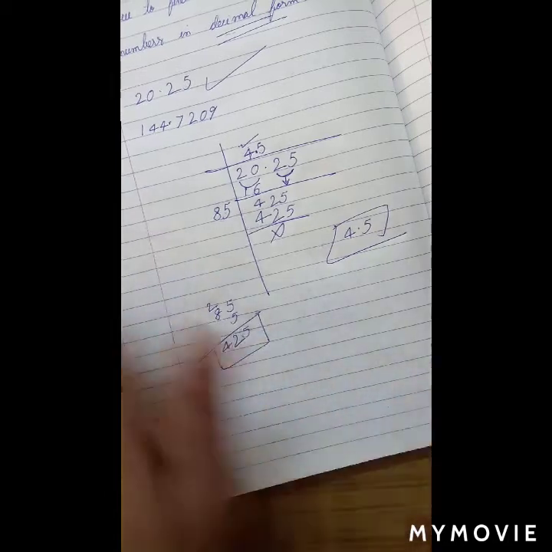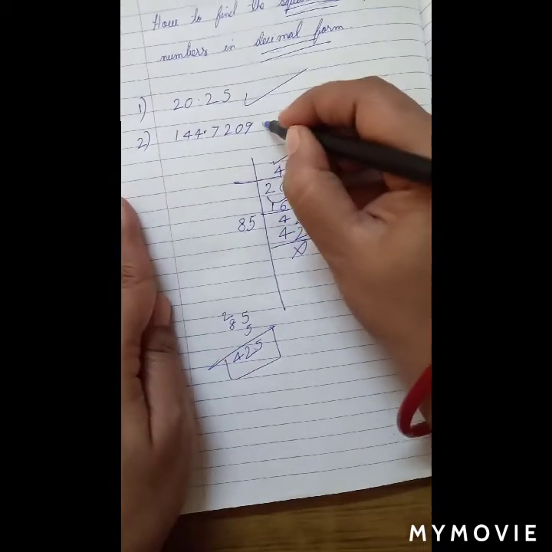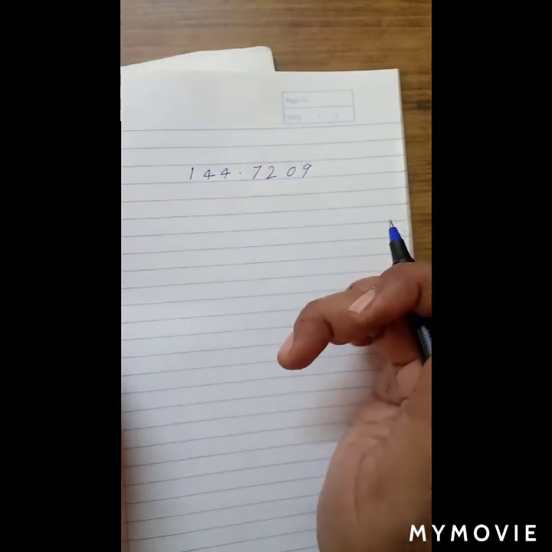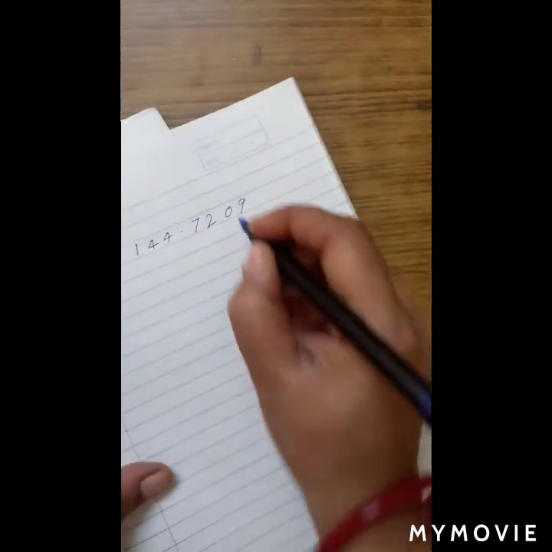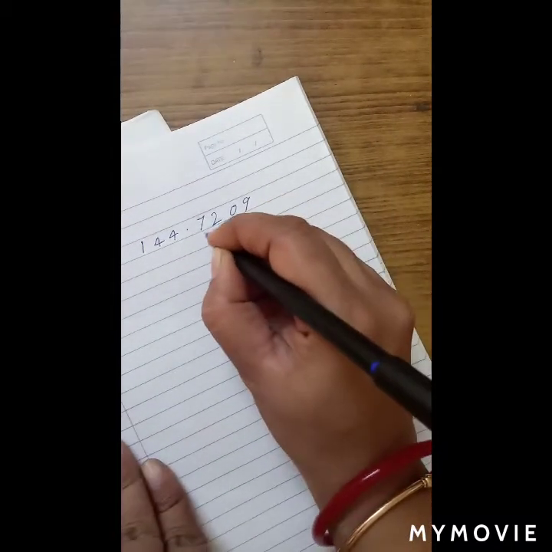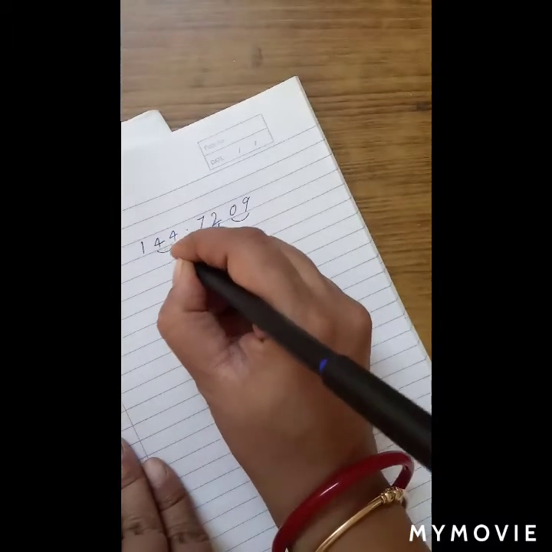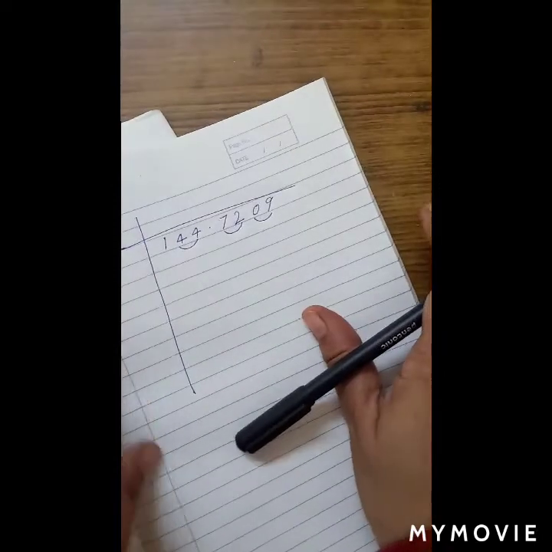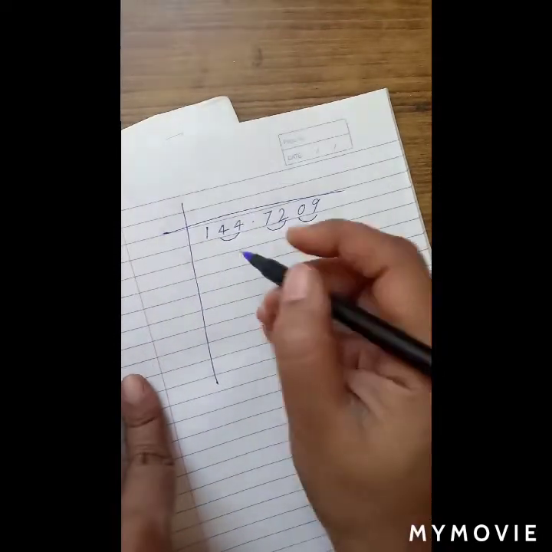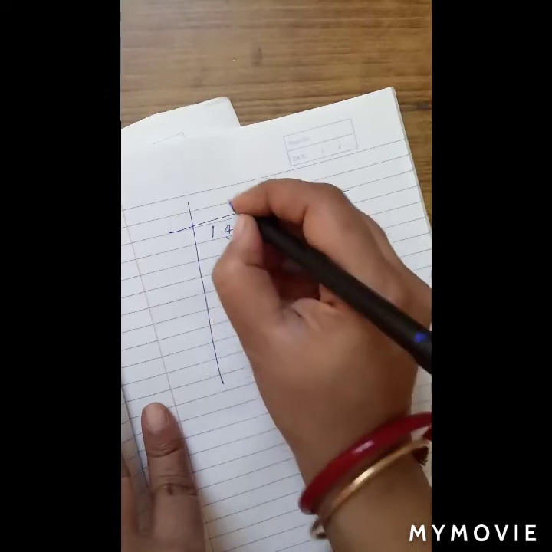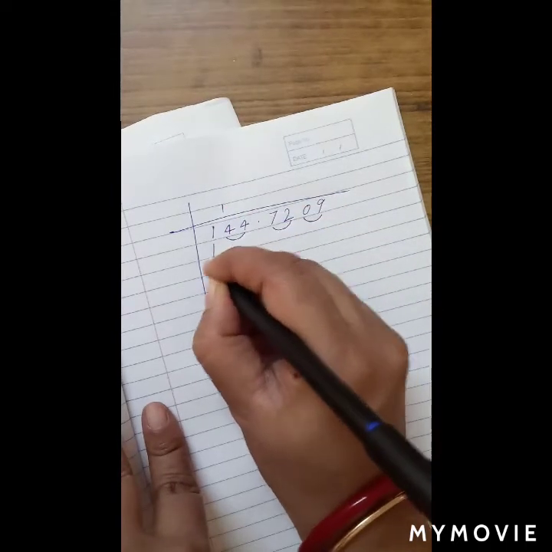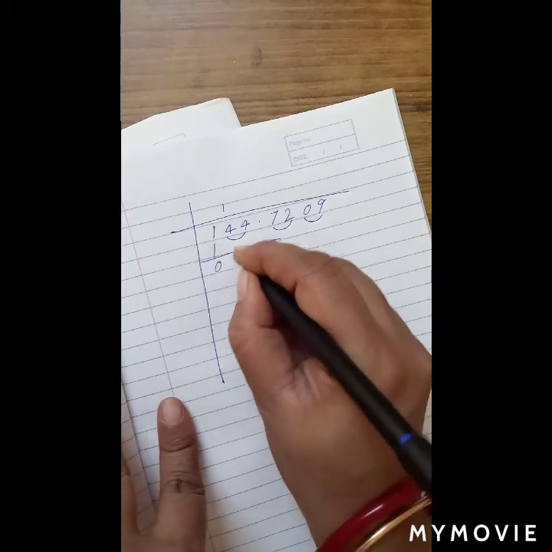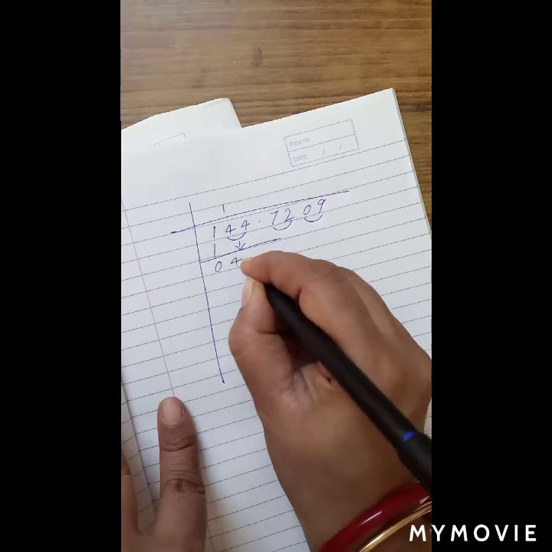Let's understand it with the help of one more example, a slightly bigger number. We have 144.7209. Let's make pairs. These two will form the pair, these two will form the pair, these two will form the pair and this one has no pair. So let's leave it as it is. So let's begin. The least square less than 1, it has to be 1. 1 into 1 is 1. So 1 minus 1 is 0 and this 44 will come down.